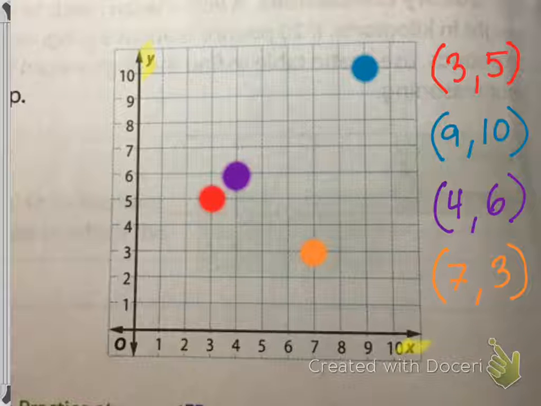I have little ways that I remember things because this is just how I do it. Like I said, X comes first and then Y. I remember it that way. And the Y-axis is the one we rise. So we rise on Ys.